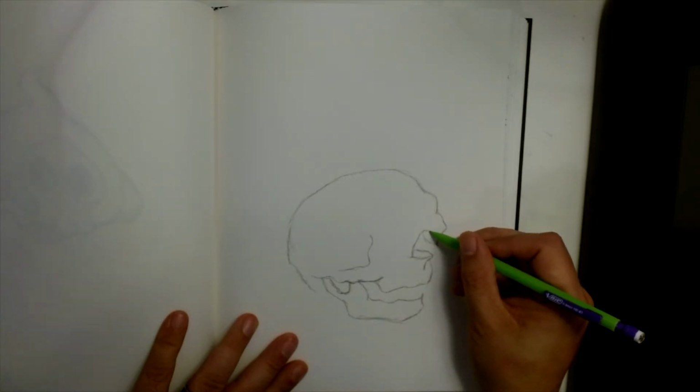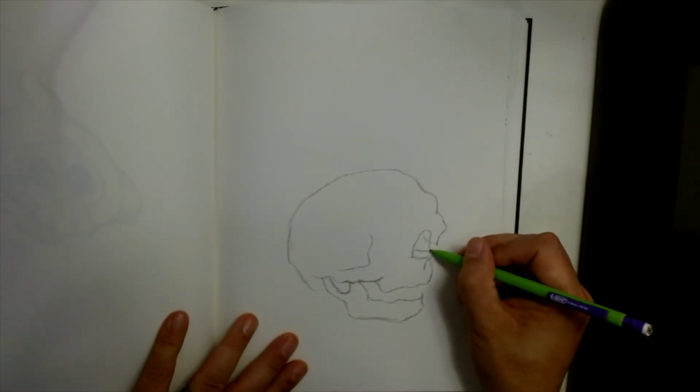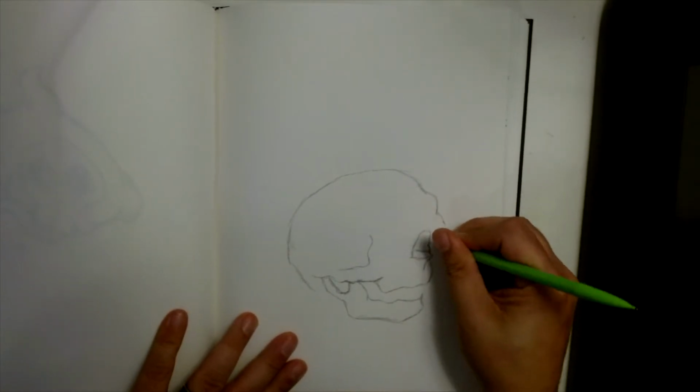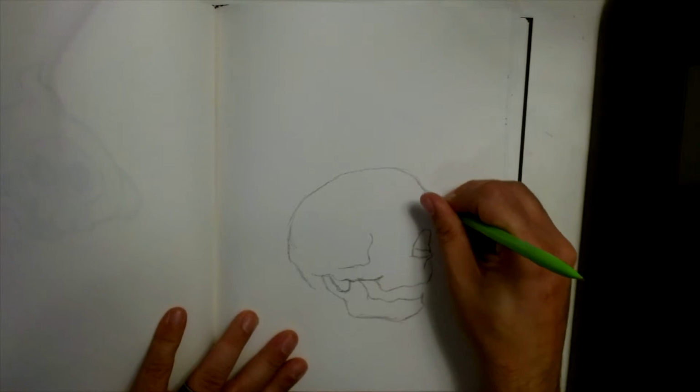As you can see, this is why I like to go back and forth. We're going to have to make some adjustments here to the skull itself.